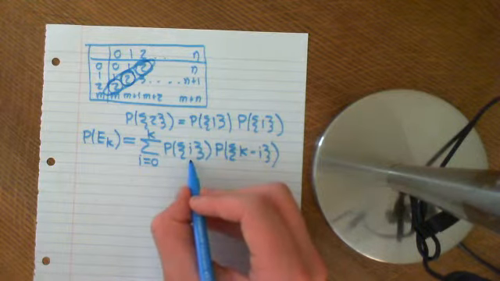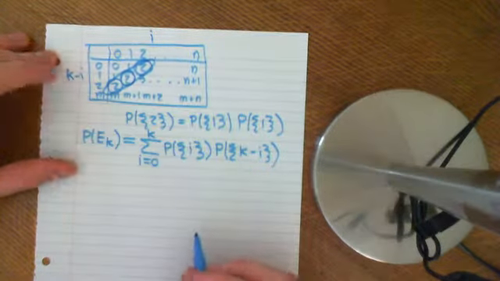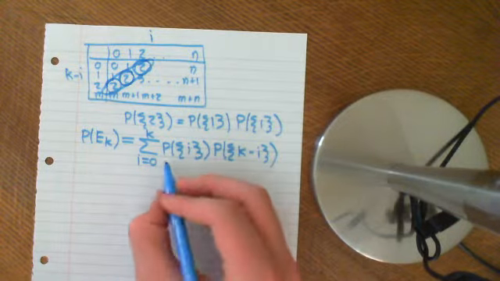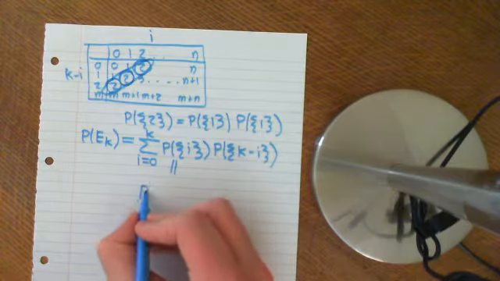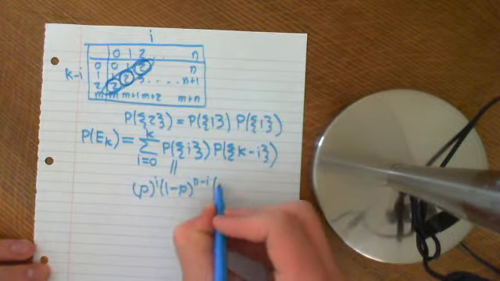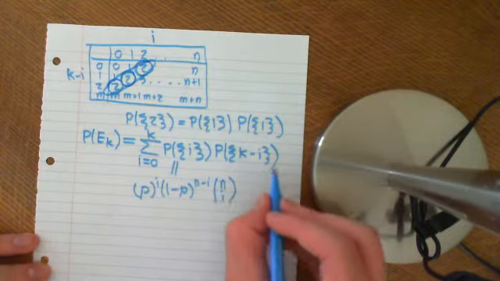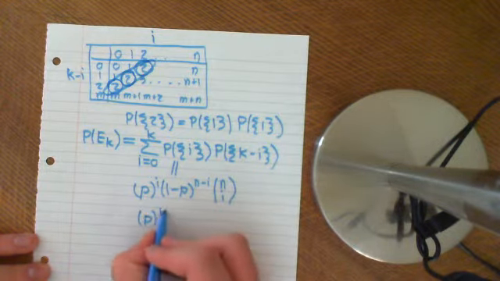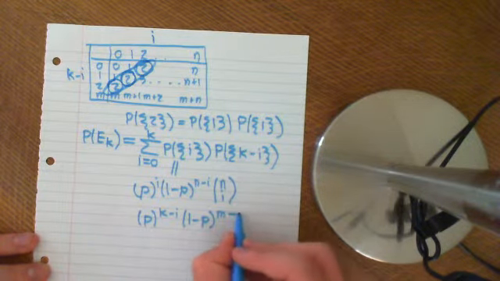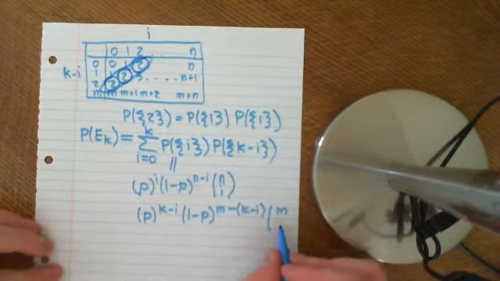The probability of i, and let's say i was from this one and the k minus i was from this one. Well, this distribution was distributed binomially, so we can replace this with p to the i times 1 minus p to the n minus i times n choose i. And this one was distributed binomially with m and p, so we can replace that by p to the k minus i times 1 minus p to the m, is it m? Yes, m minus k minus i, times m choose k minus i.